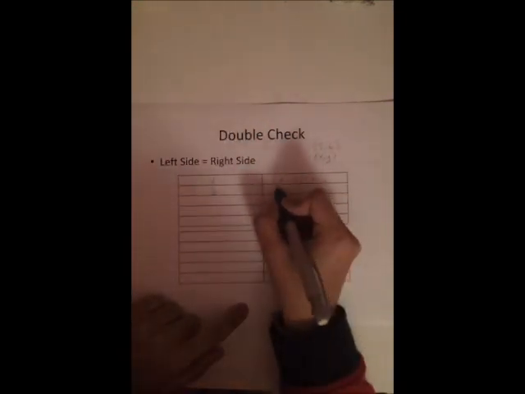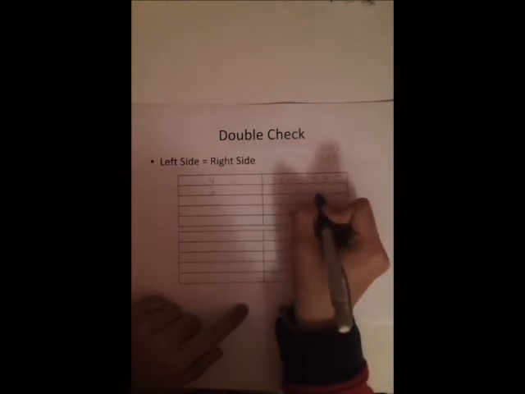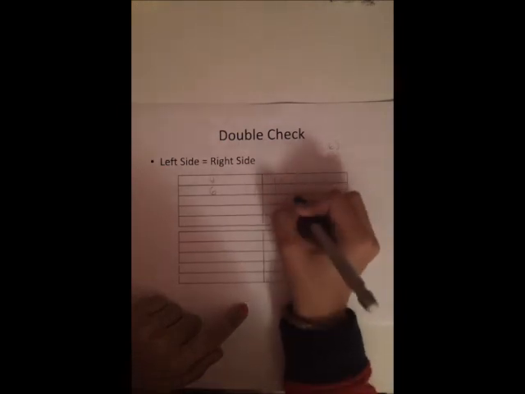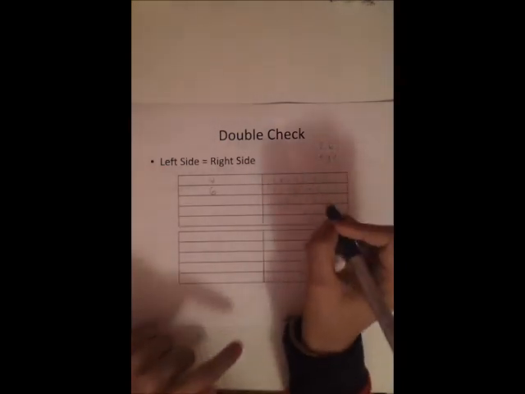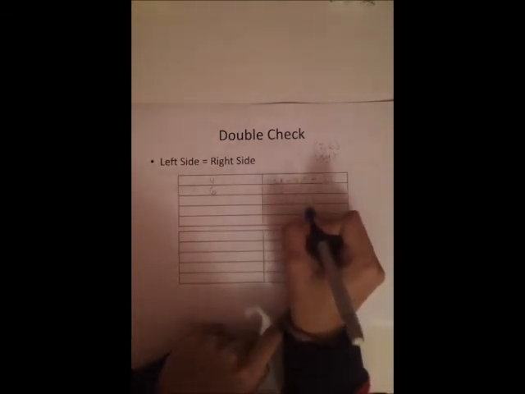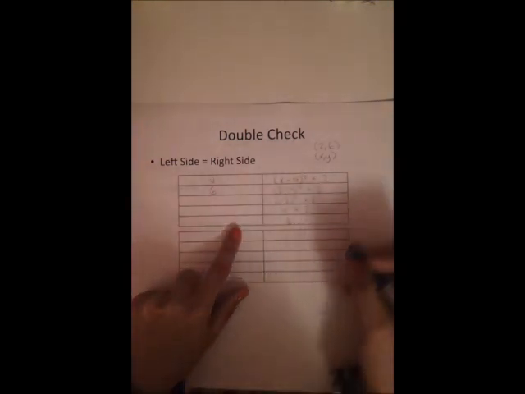So on this side we would have to sub it in, so it would be (2 minus 4) squared plus 2. 2 minus 4 gives you negative 2, squared, plus 2. Negative 2 squared will give you positive 4, plus 2, which will give you 6. So therefore the left side and the right side are equal.